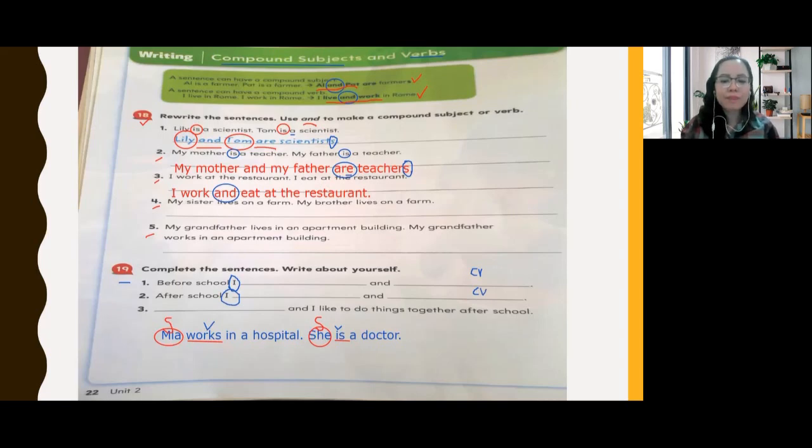And number 3, blank and I like to do things together after school. So here, not only I, yeah, but there is another person that likes to do things together after school.